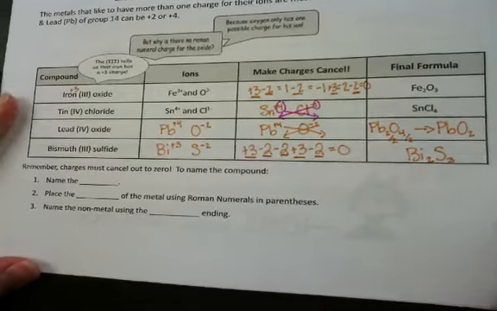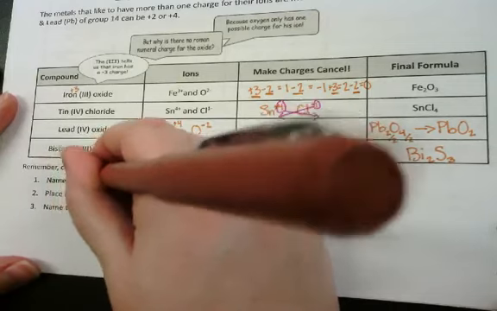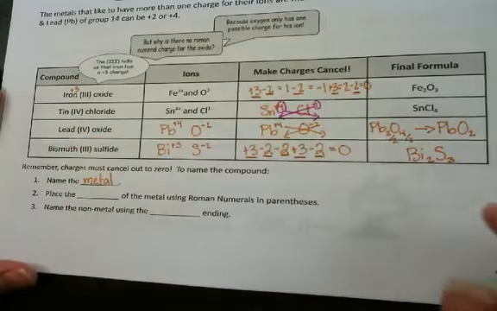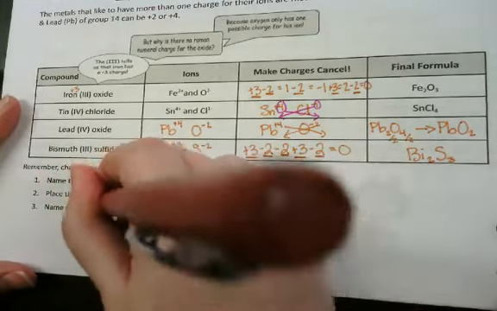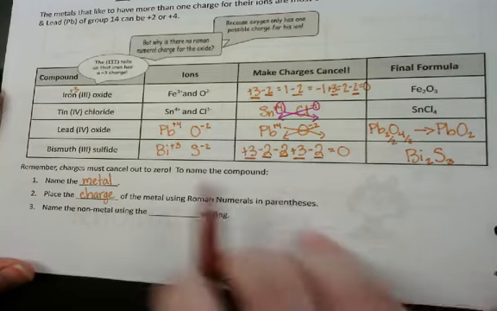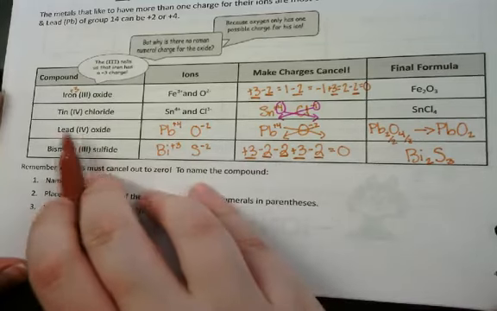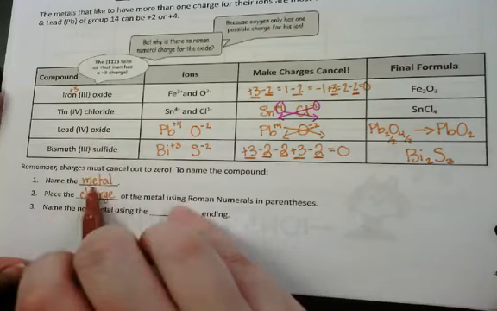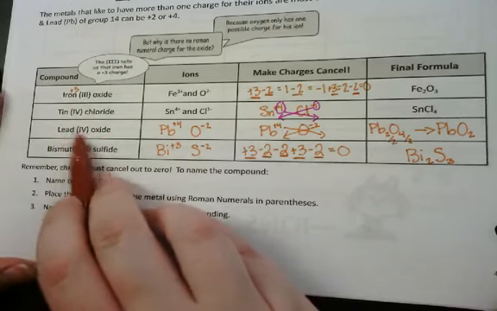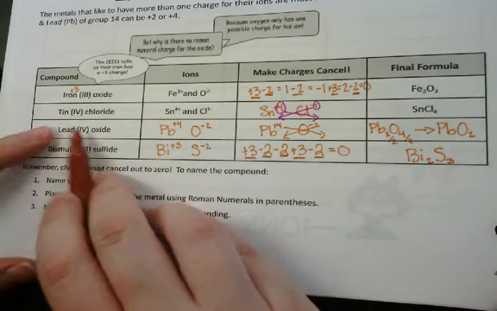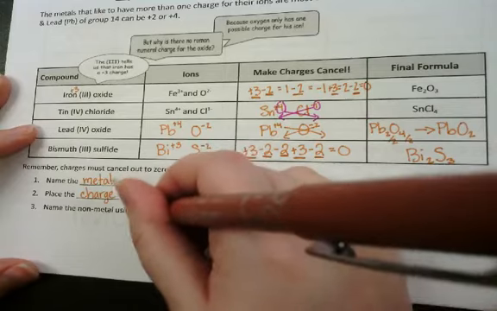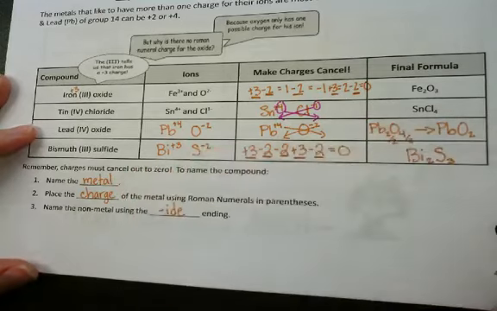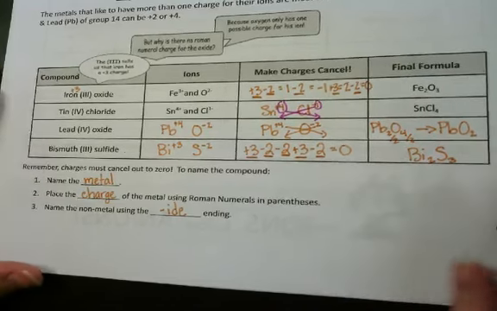So whenever we name it, just like before, we're always going to name the metal. Then we're going to place the charge of that metal in using Roman numerals in parentheses afterwards. So that's this here. So lead(IV) oxide, we're placing the charge of the lead in Roman numerals in parentheses right afterwards. And then we're going to name the nonmetal using the -ide ending, so changing chlorine to chloride, oxygen to oxide.